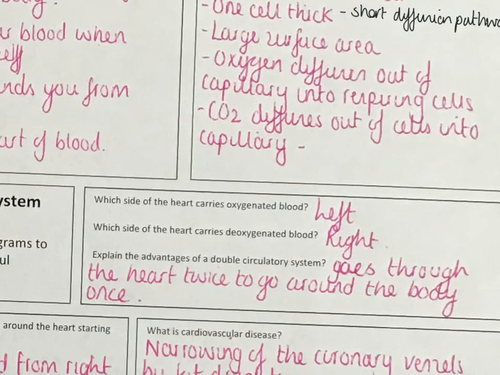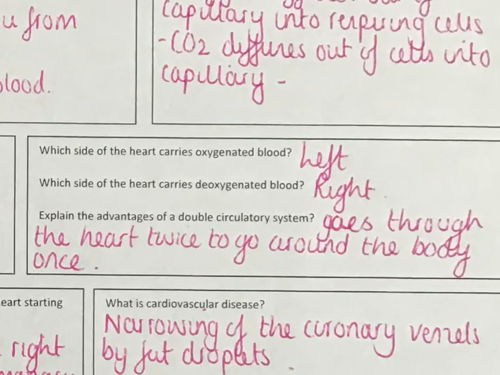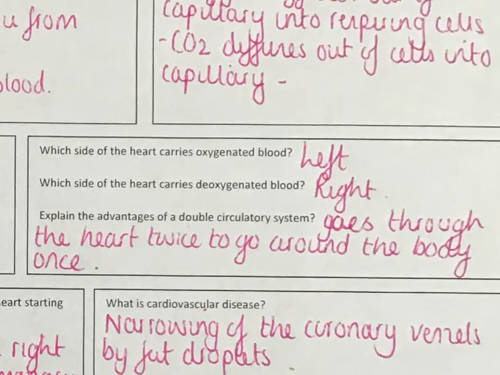Then we're going to look at each side. Which side of the heart carries oxygenated blood? Oxygenated blood just means blood with oxygen. It is the left side of our heart, because the blood goes to the lungs first and comes back to the left side where it's picked up oxygen. Which side of the heart carries deoxygenated blood, which is blood without oxygen? That's the right side of the heart.